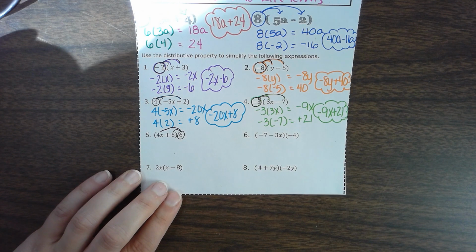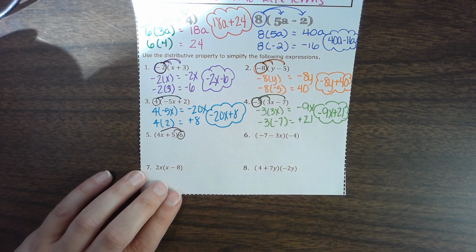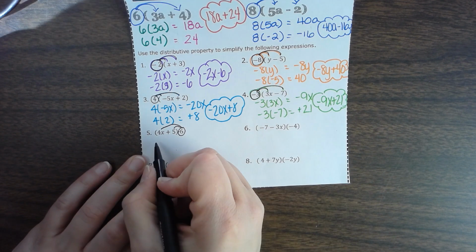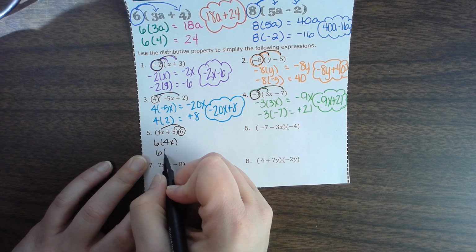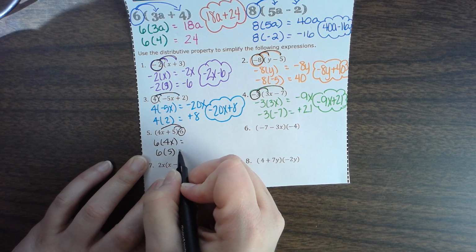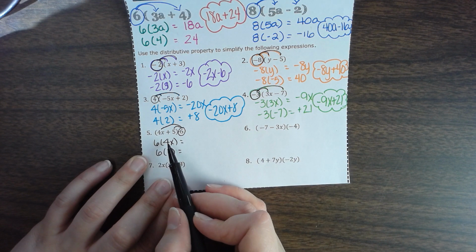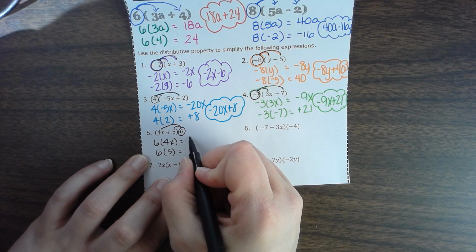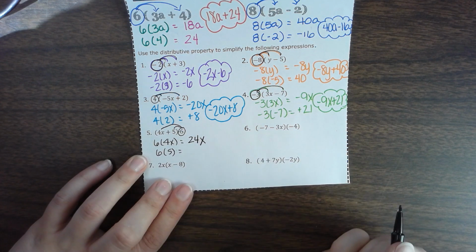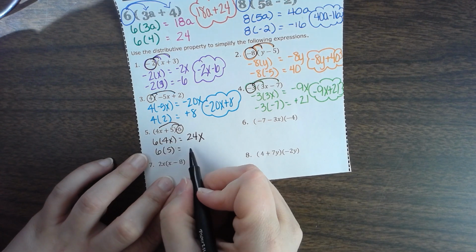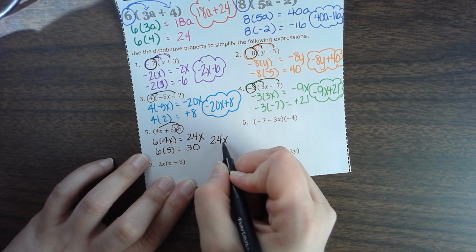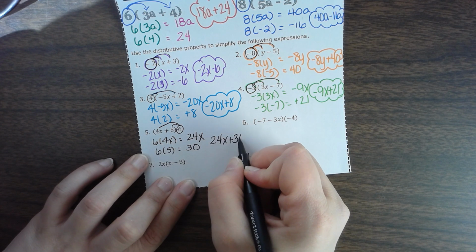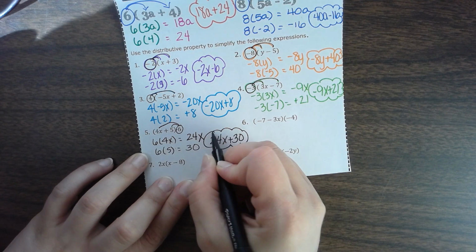I still distribute the homework, and you still get the same result. So here we're going to have 6 times 4x and 6 times 5. 6 times 4 is 24, there's 1x. 6 times 5 is 30, so our final answer would be 24x positive 30.